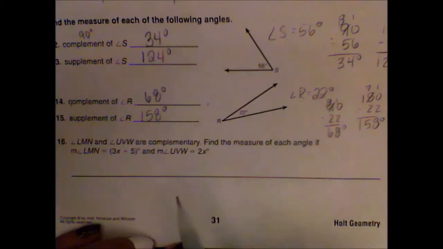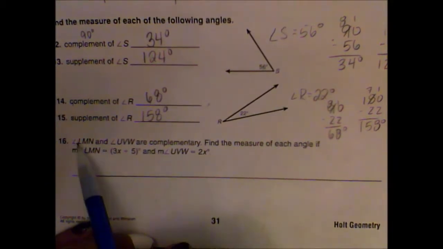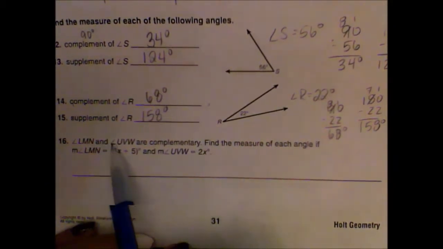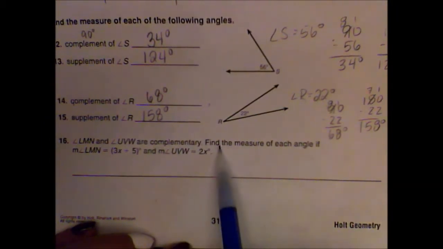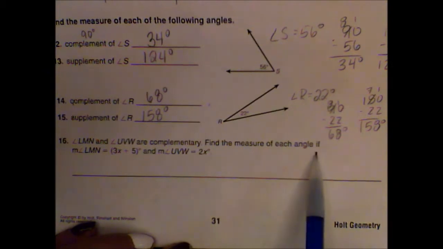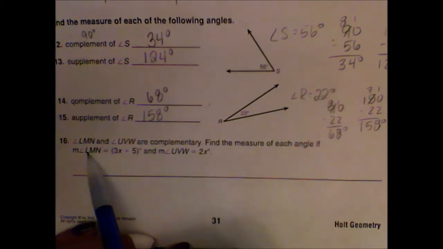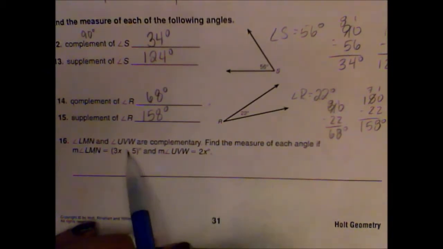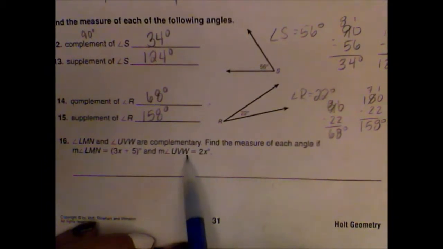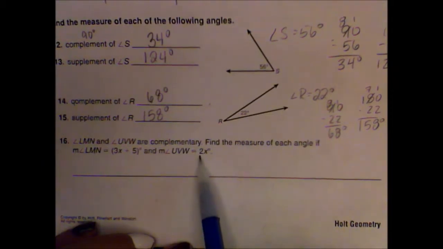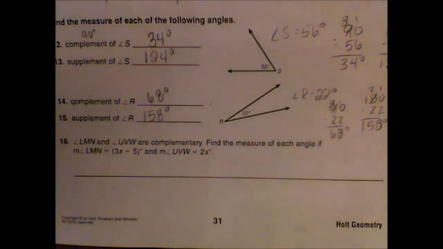Alright, last question, number 16. Angle LMN and angle UVW are complementary. Find the measure of each angle if the measure of LMN is equal to 3x plus 5 and the measure of angle UVW is 2x. Alright, so they gave us some clues there, and I'm going to bring out a scratch sheet of paper because I know this is going to take some room to solve.